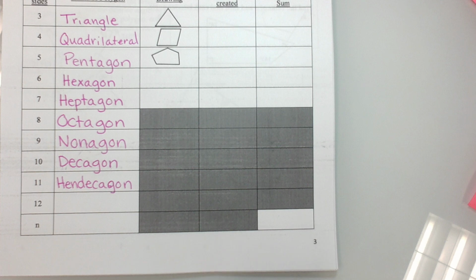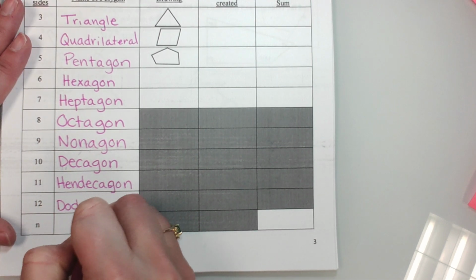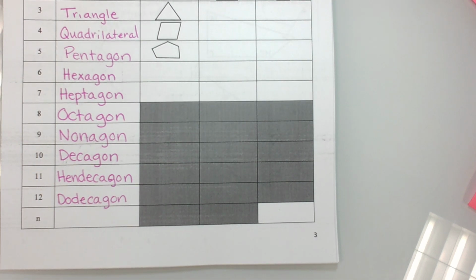Okay, 12. Dodecagon. Why is there end signs? That's a very good question, Charlie. It goes back to what you said earlier, too.